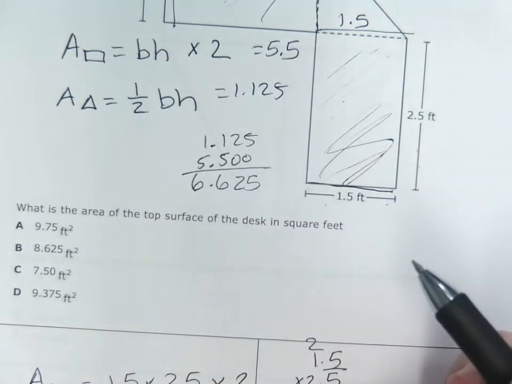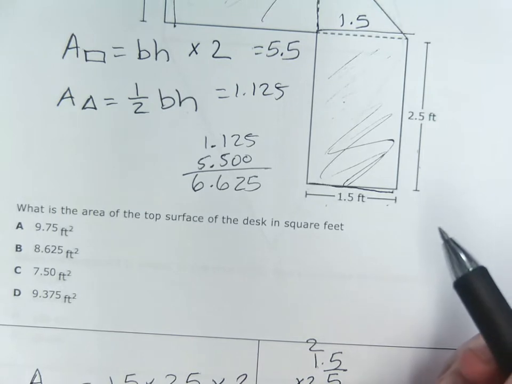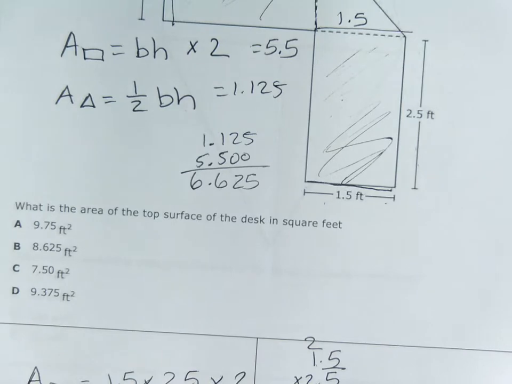So 6.625. Did I not get it right? Uh-oh. Okay, hold on, guys. Let me figure it out.